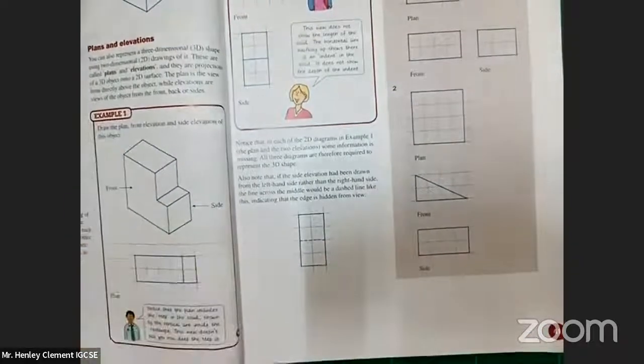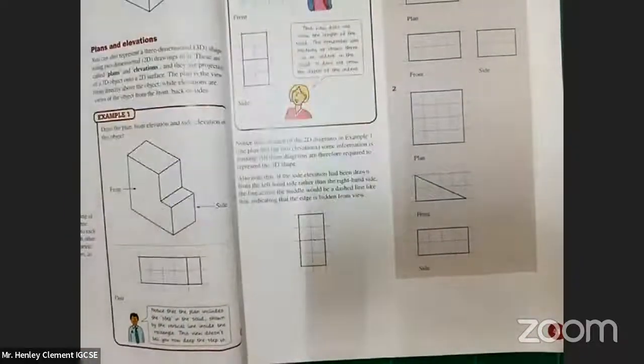Allow me to draw. If these shapes look like this.